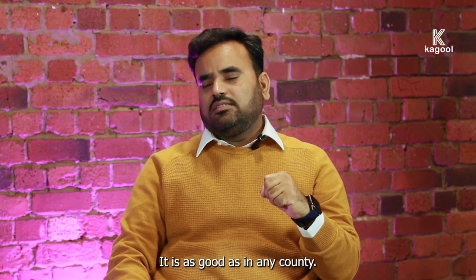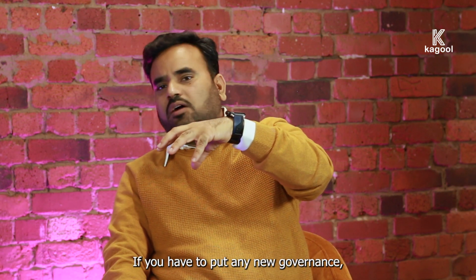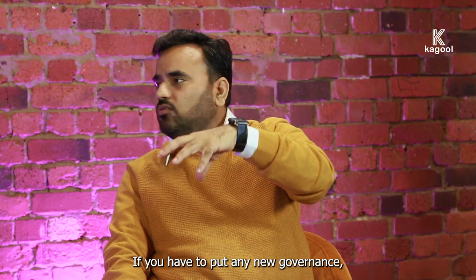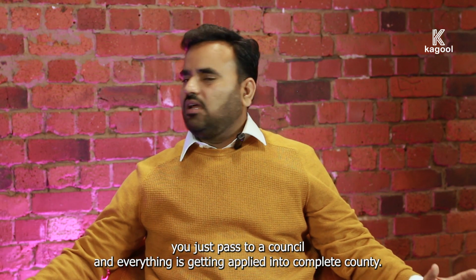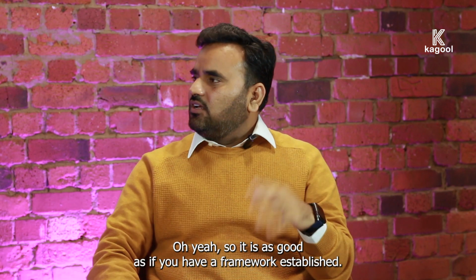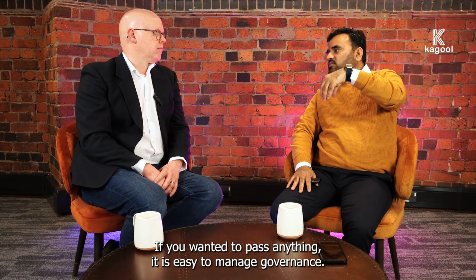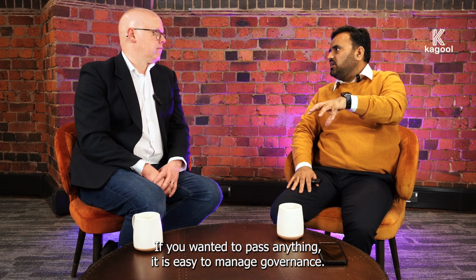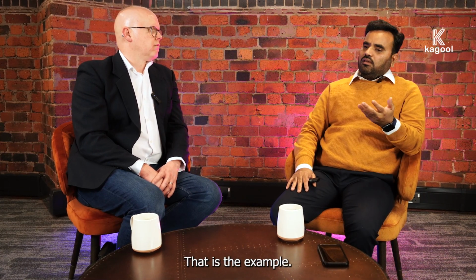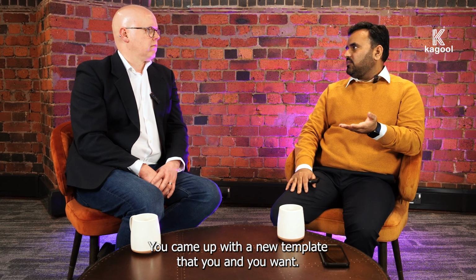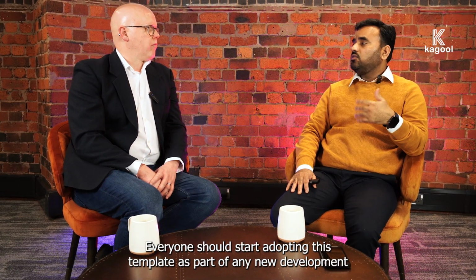It is as good as in any county you have a council, right? If you have to put in any new governance, you just pass it to the council and everything gets applied across the complete county. So it is as good as having an established framework. If you want to pass anything, it is easy to manage and govern, and can be managed seamlessly. For example, you came up with a new template, and you want everyone to start adopting this template as part of any new development.